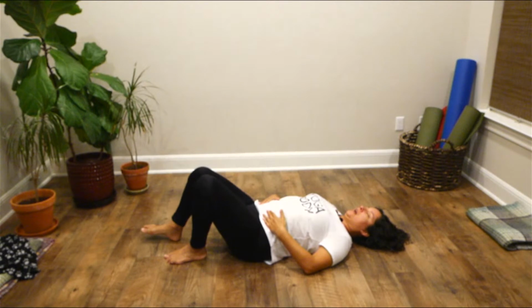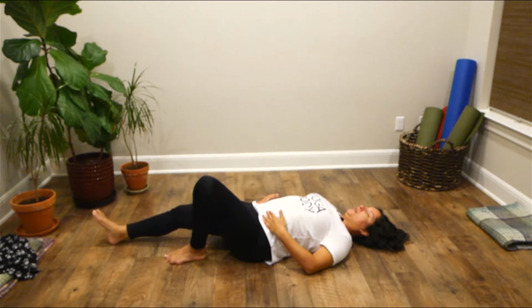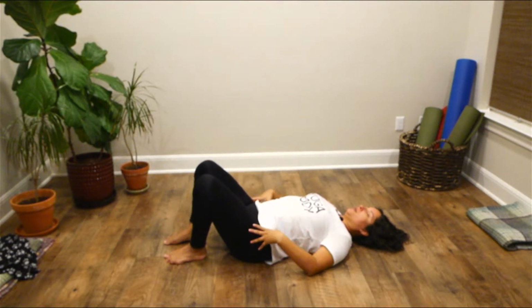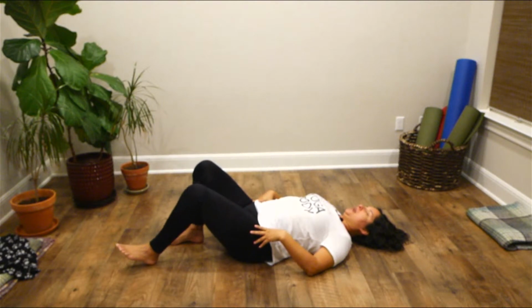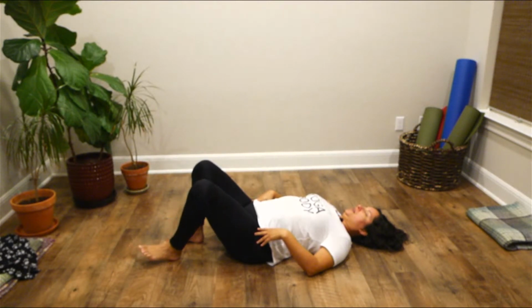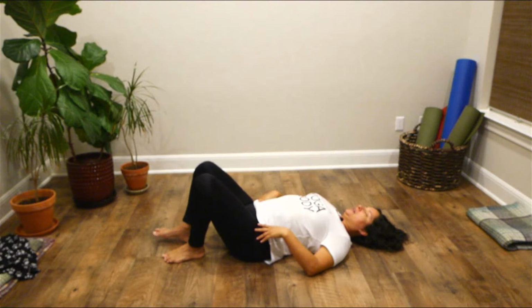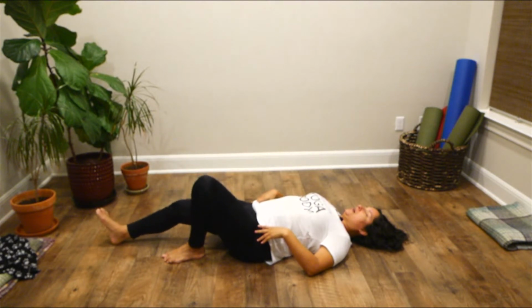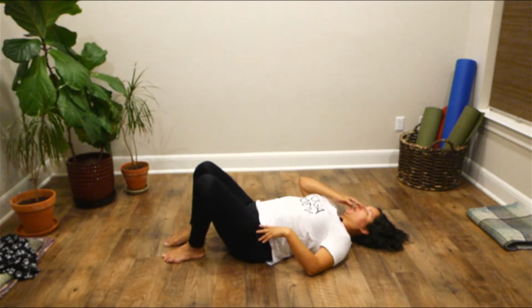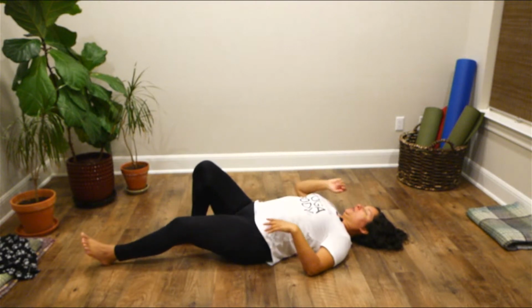Inhale on the right side. Extend. And exhale, bring the foot back in. Try to keep your pelvis level and steady. Inhale, extend on the left. Exhale, draw the left in. Inhale, extend the right. Abs are strong. Exhale, draw the leg in. Please keep going. We're going to do 2 more rounds, alternating sides.